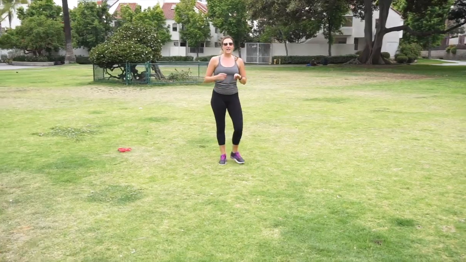So as you can see there, I stopped within 2 steps. We really want to make sure that they're stopping within 3 steps on that shorter yardage.